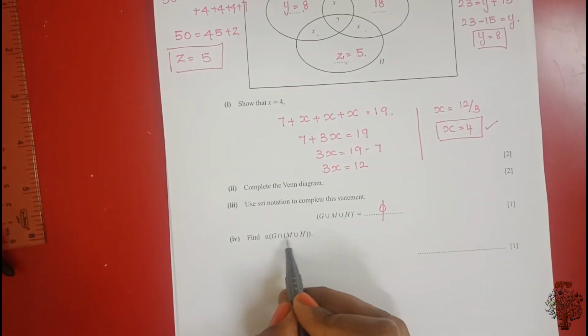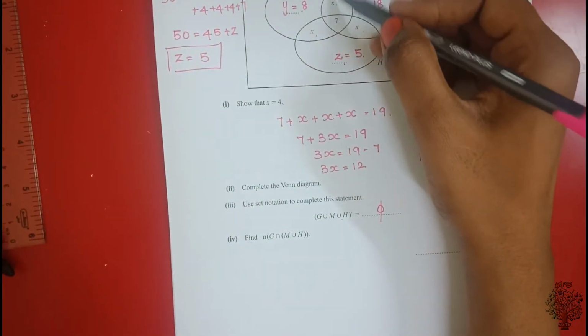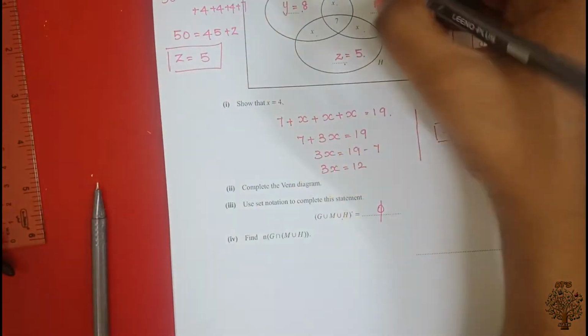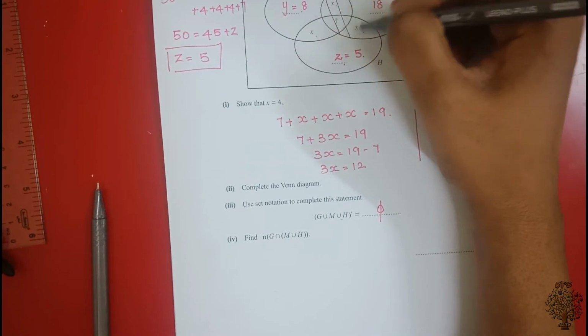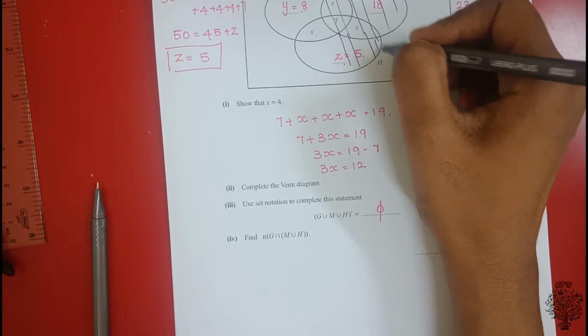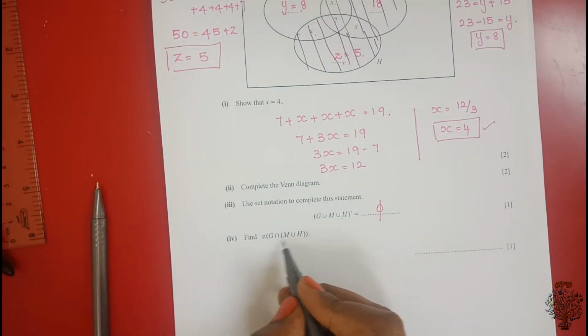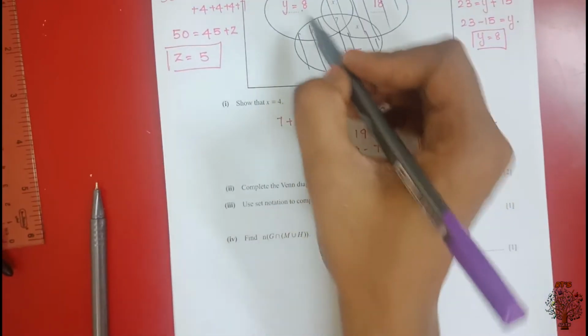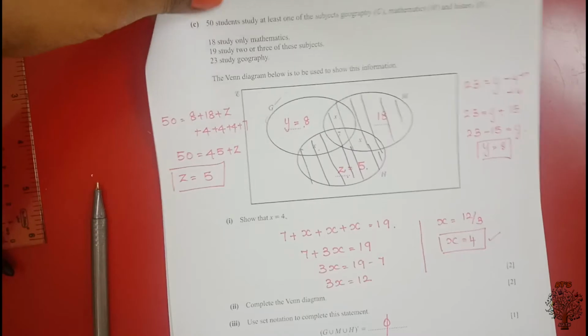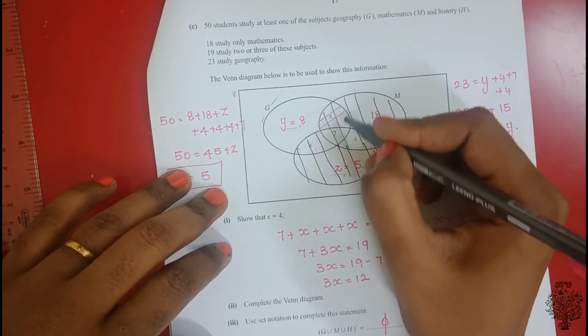Find n of G intersection M union H. First thing, M union H is this whole region. I can go for shading. The whole region. This region will be M union H. Okay. Now G intersection M union H means the G region which falls in this. G region which falls in this will be this region.